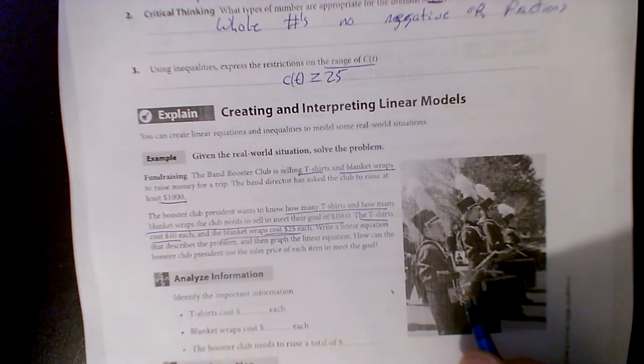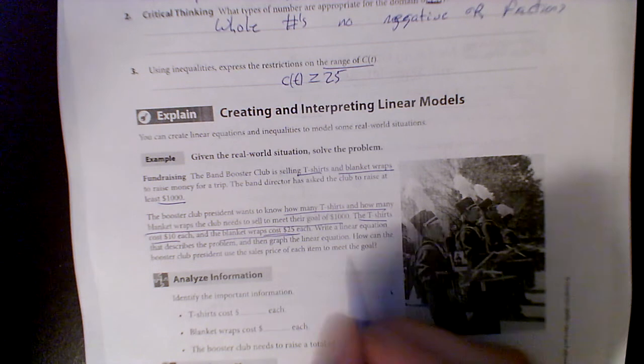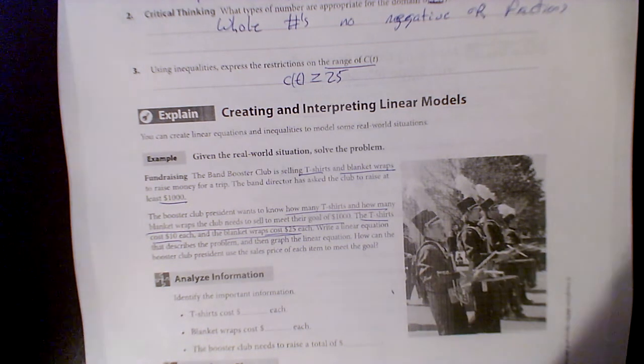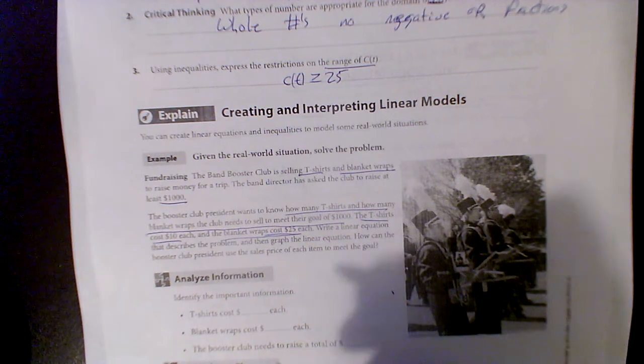Write a linear equation to describe the problem, then describe the linear equation. How can the Booster Club president use the sale price of each item to meet the goal? Well, you know what? Probably be easier to start this in a different format, but here we go.